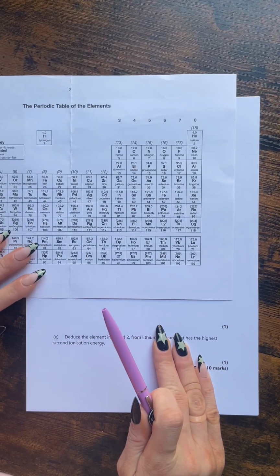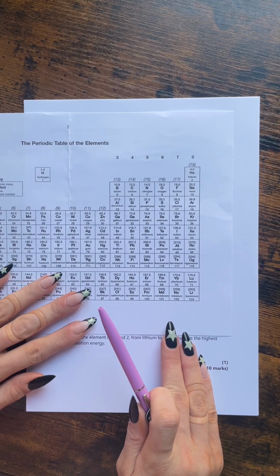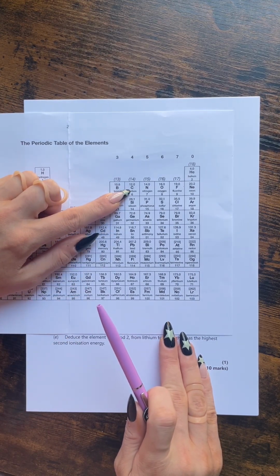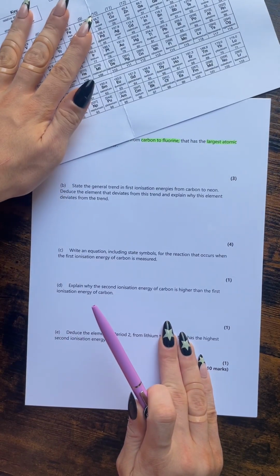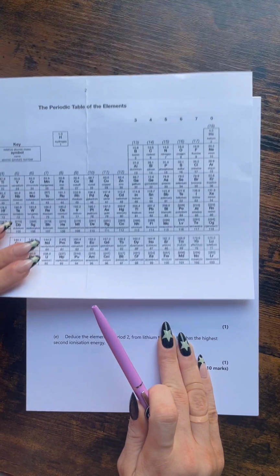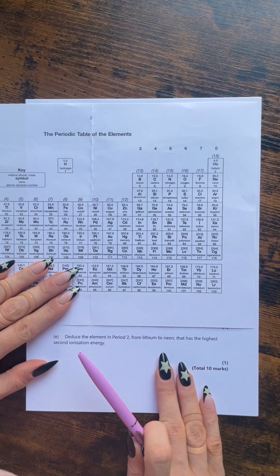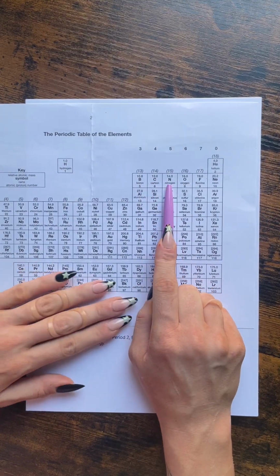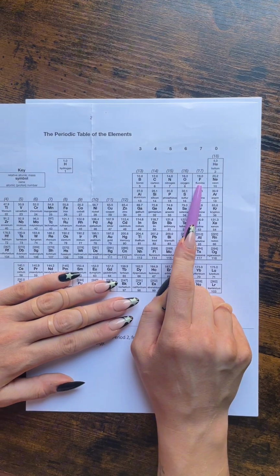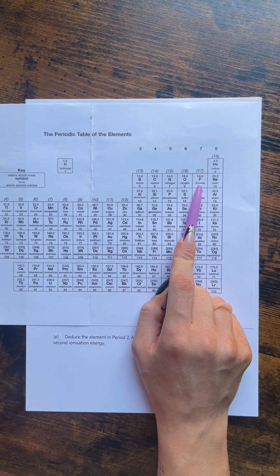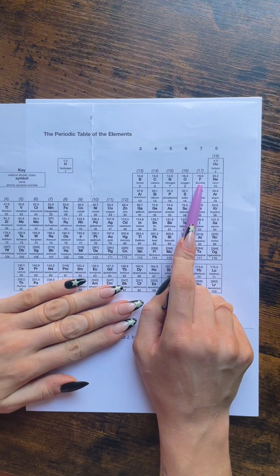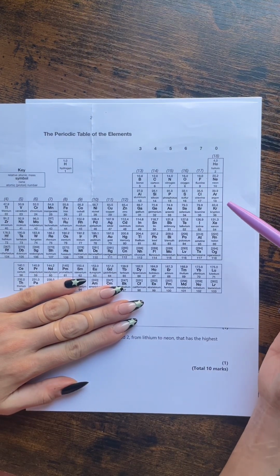So if I bring the periodic table back in here, carbon is there, and yeah, just carbon to fluorine. So we're only thinking about 4 elements here. So we're thinking of carbon, nitrogen, oxygen and fluorine. Now, knowing the trend in atomic radius across periods 2 and 3 is going to be important.